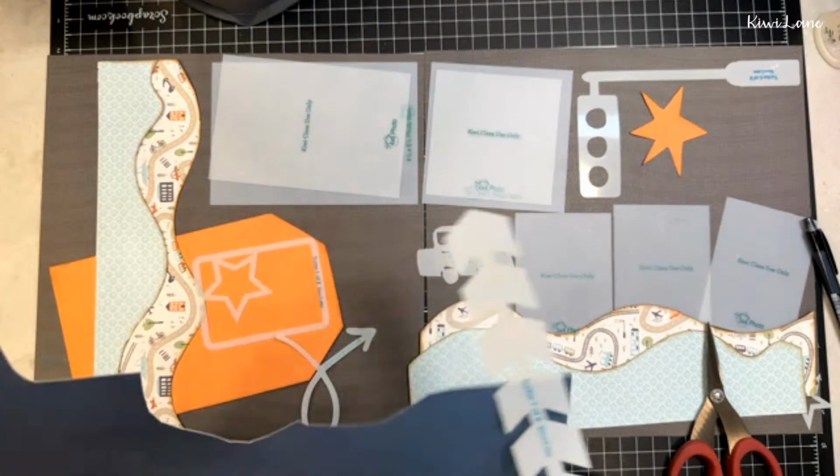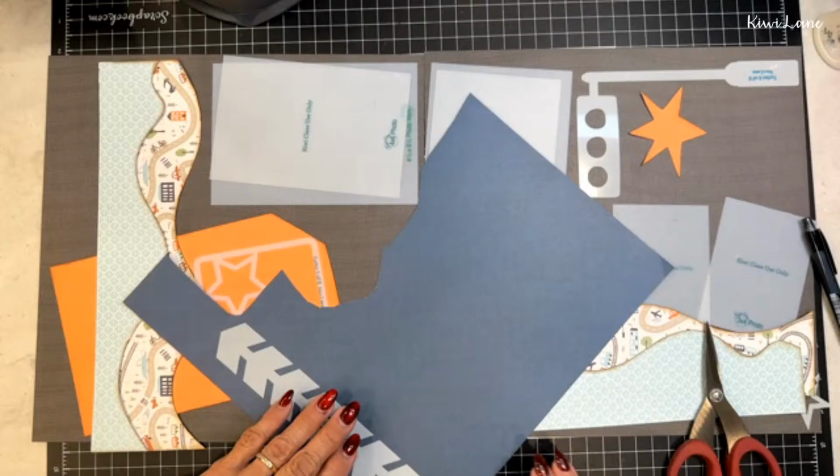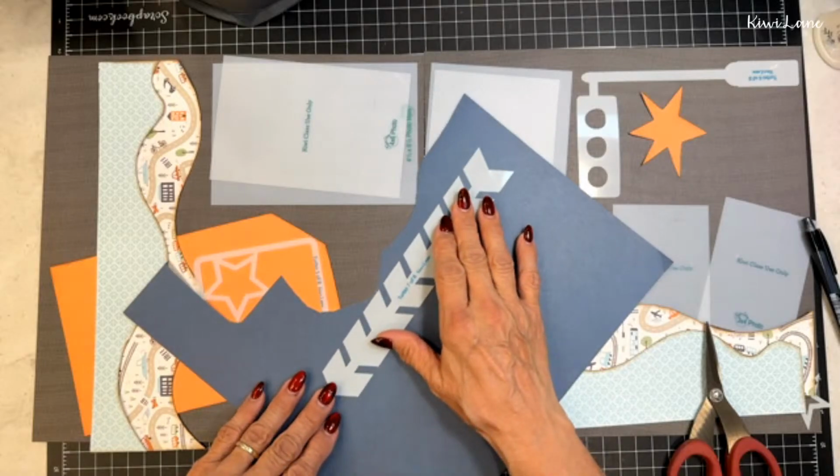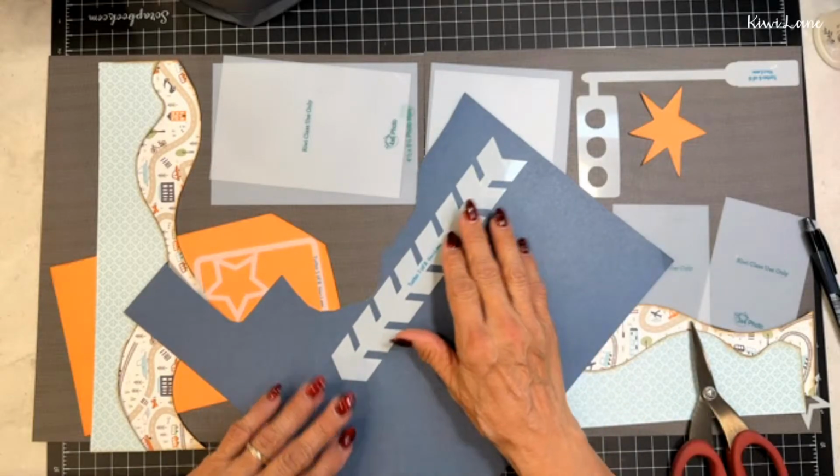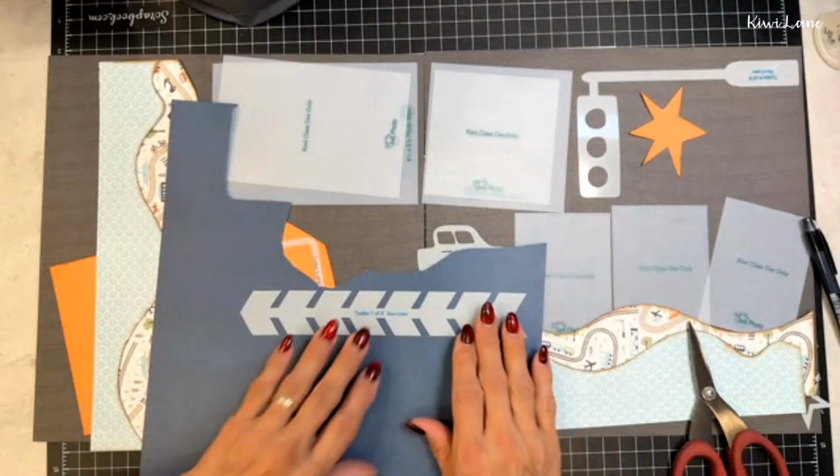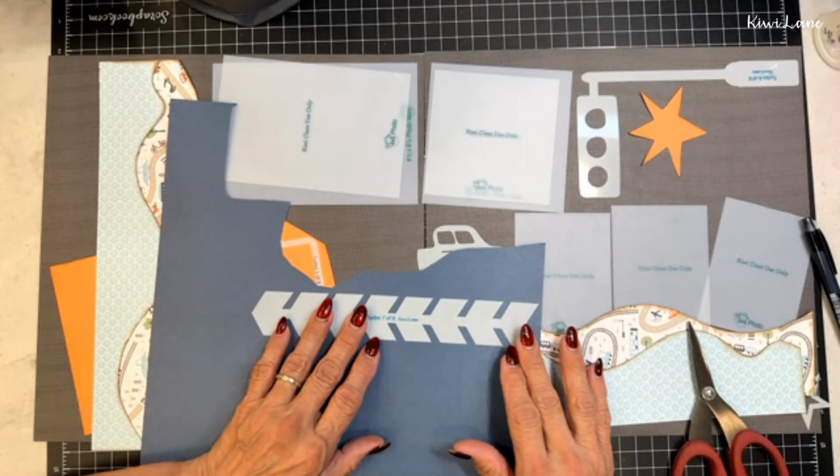That was the same side. Okay, so we will go this way. No, we won't. I'm trying to keep enough paper, so if I want to put a border in, I've got enough left, because I still have one more layout to do.